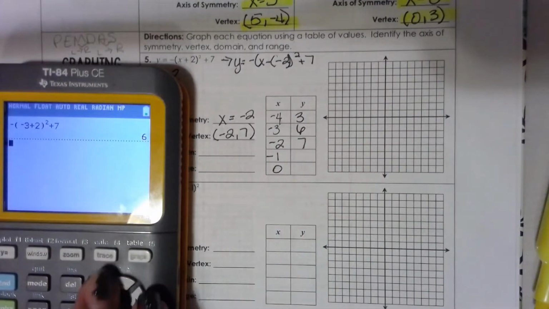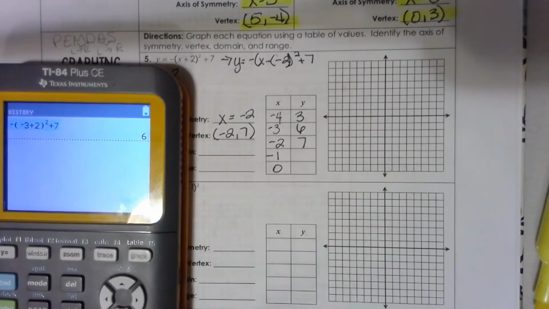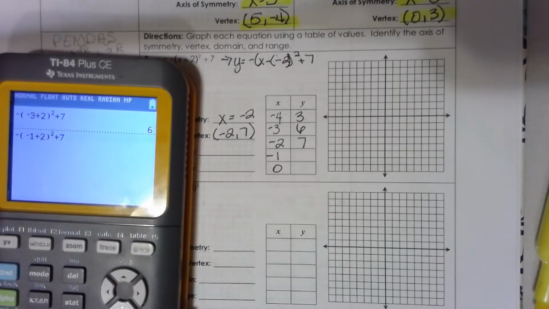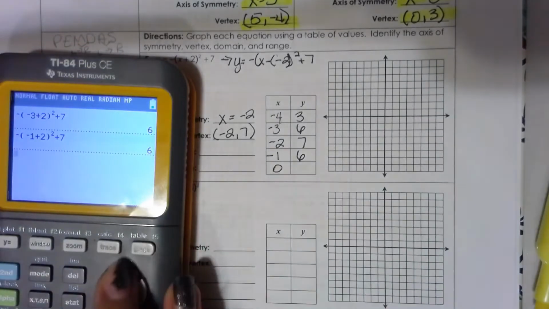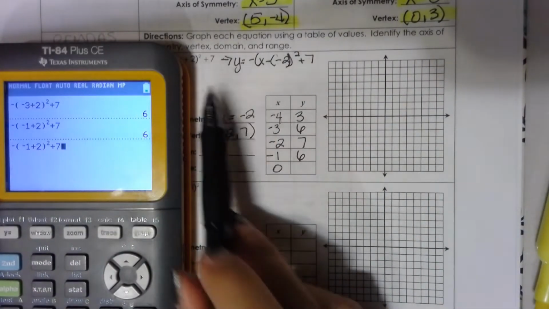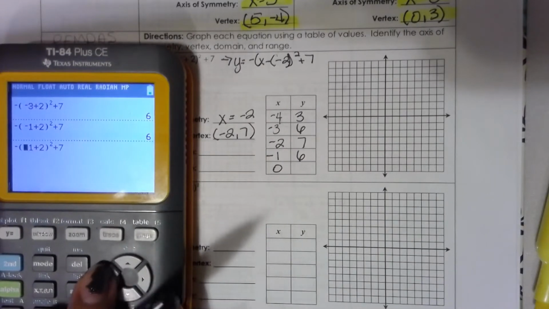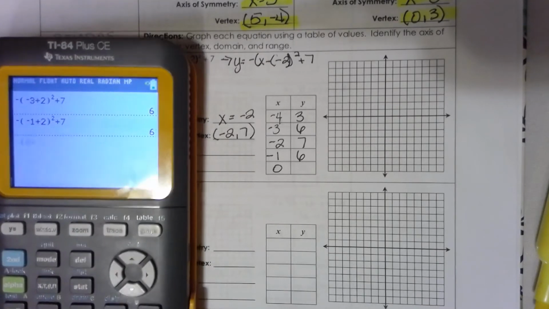And then I'm going to do that all over again, except I'm going to put -1 in for x. So I'm going to copy and paste that and change my 3 to a 1. Enter. I'm going to get back 6. And then I'm going to copy and paste that again, because now instead of -1 as my x, I'm going to put 0 as my x. I hit enter, and that gives you back 3.